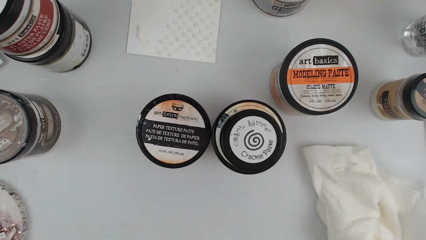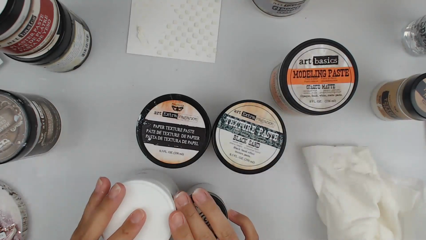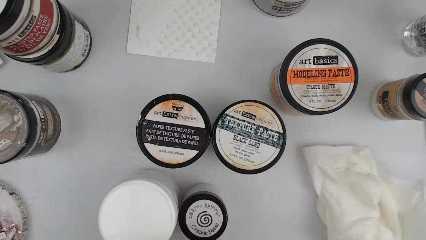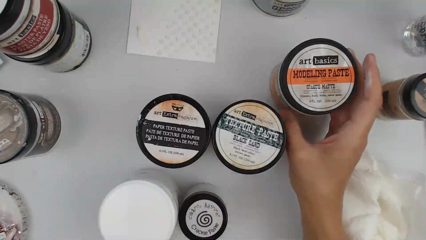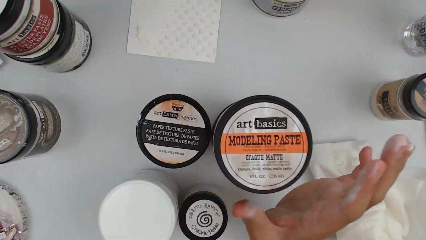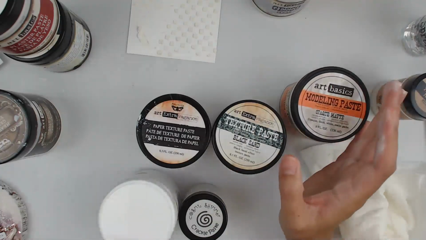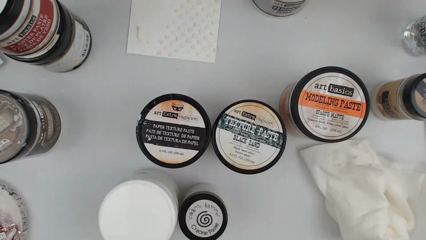So there are too many products. I think maybe to start with, I would say the regular modeling paste, because then you can add what you want to it, or even, like I said, the heavy gesso, because you get so many uses out of it.